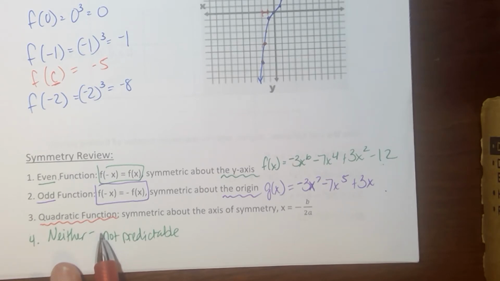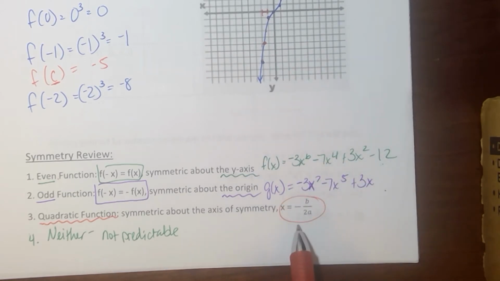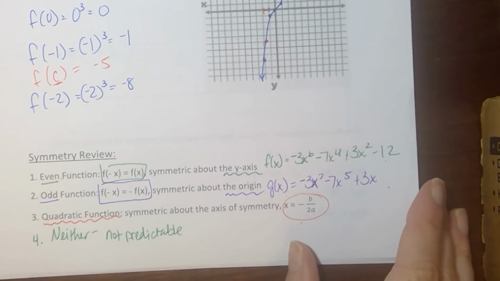If I have a horizontal shift so that it's not at 0, now it's still symmetric, but it's symmetric about that axis of symmetry. Whatever my horizontal shift is, that equation for my axis of symmetry is where I can now fold my parabola and have both sides match. Again, if none of those things happen, we just say that it's not predictable.